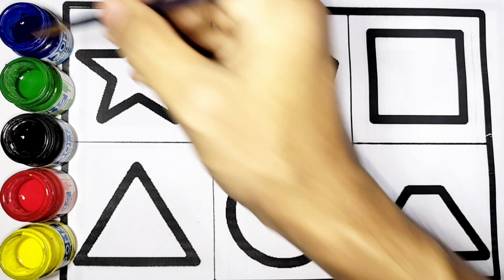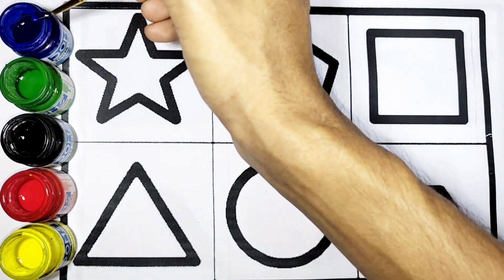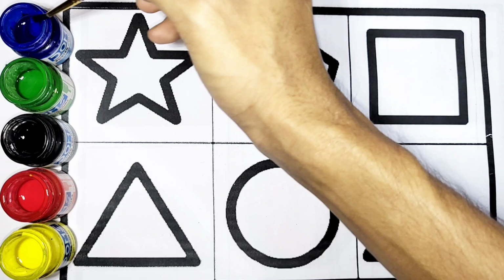Today we are coloring 2D shapes. First we are using the color of blue, and now we are coloring the shape of star.